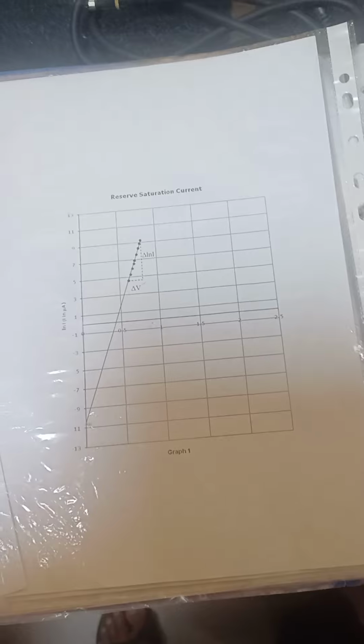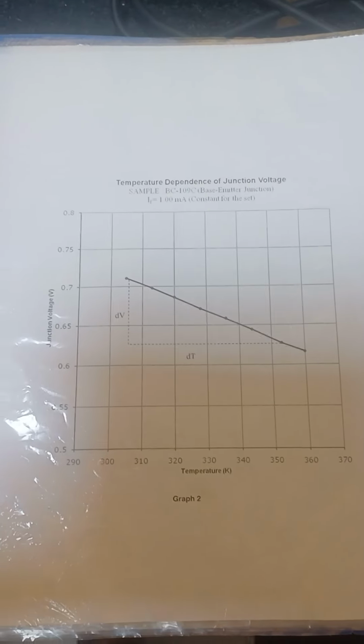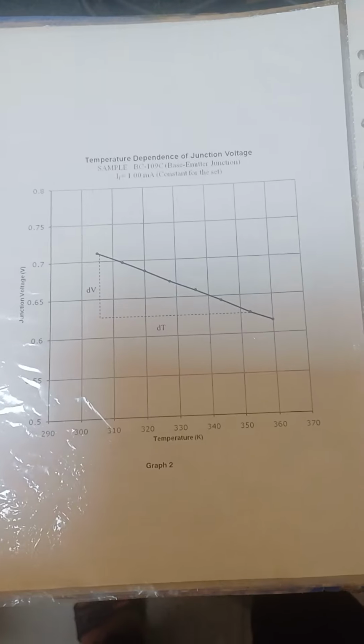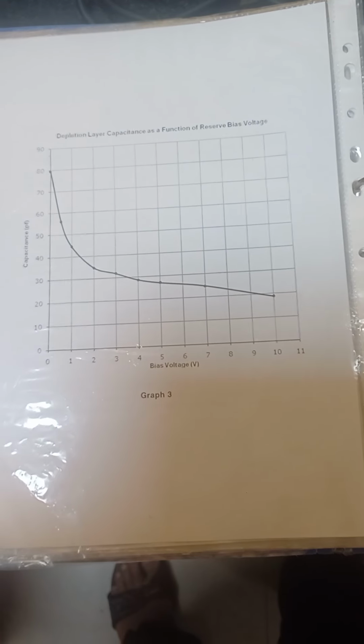The first graph comes like this, and the second graph, between the junction voltage and temperature, will come like this. When we plot the third graph between the capacitance and bias voltage, it comes like this.